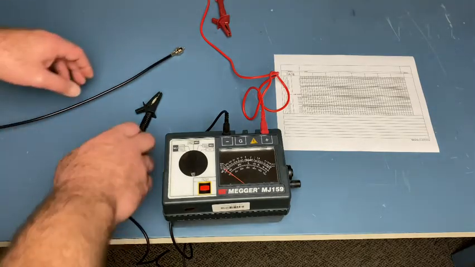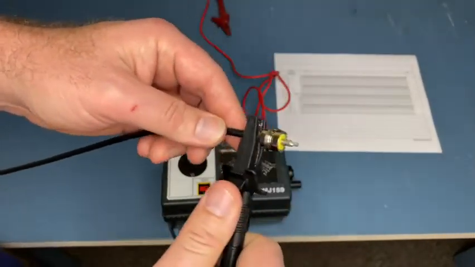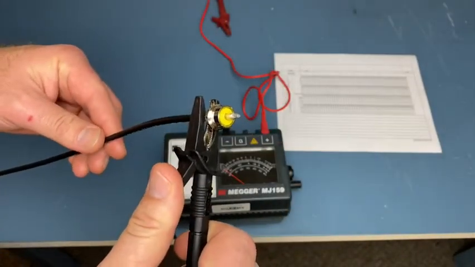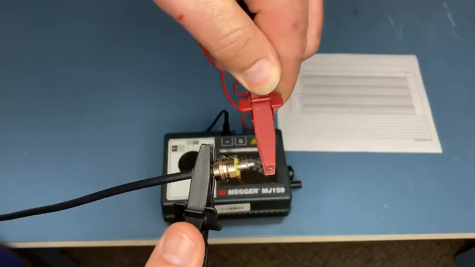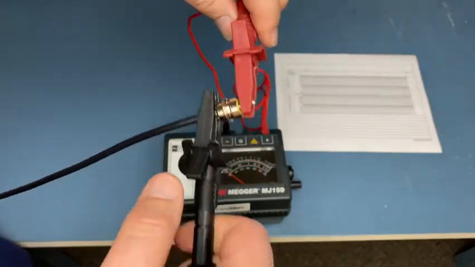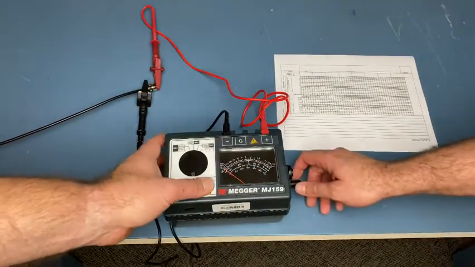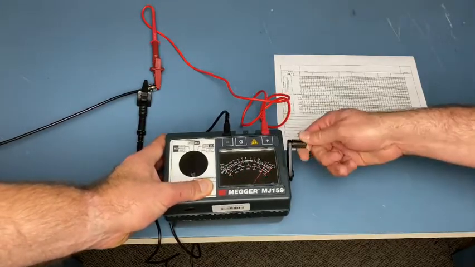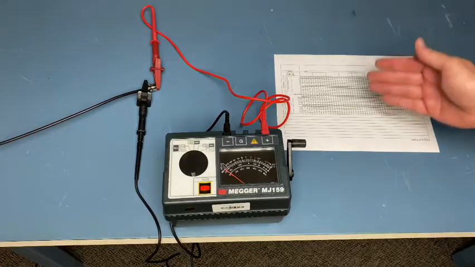To begin, you need to connect the megger ground lead to the ground or shield of the transmission line. You would then connect the hot lead to the antenna connection or center conductor. At this point, you are ready to begin the test. You would now need to record your results on the Navc 9210.